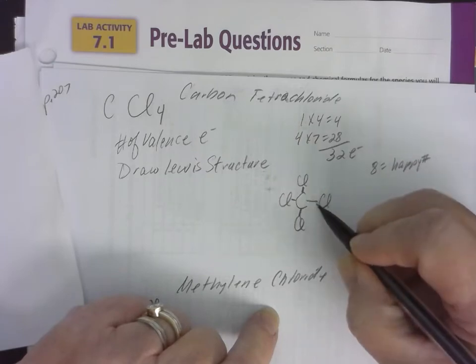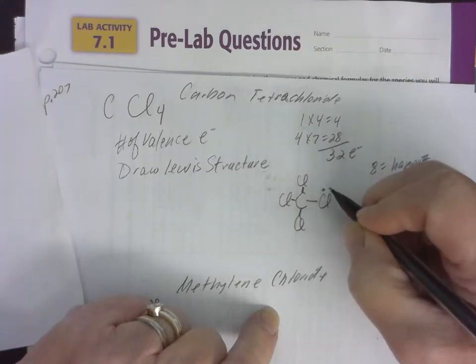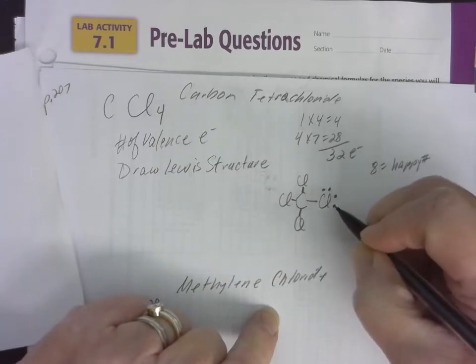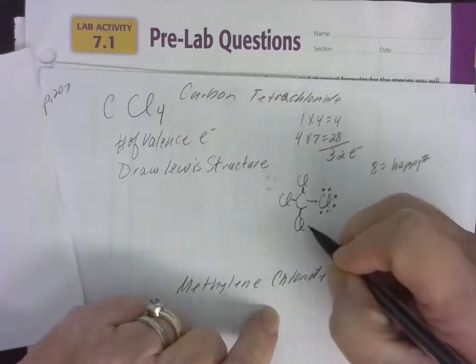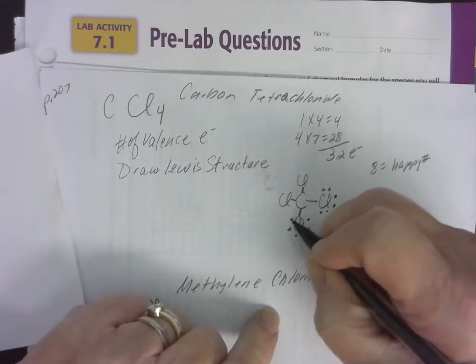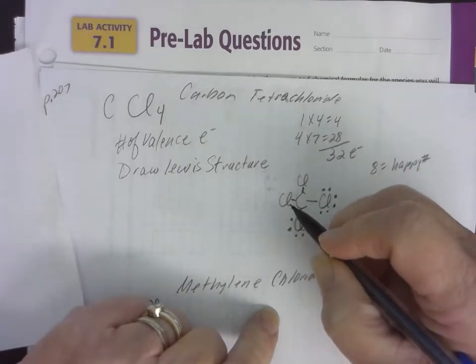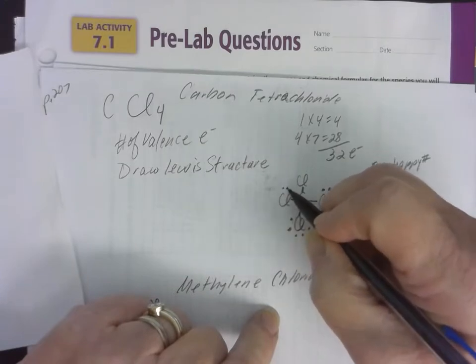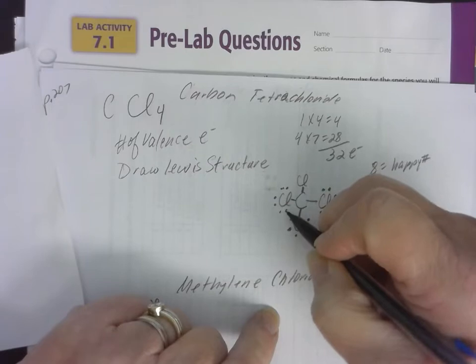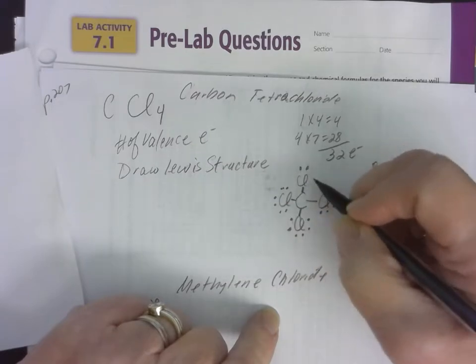Well, we already have 2 that it's sharing, but we're going to put 2 here that it's not sharing. So unshared pairs there, and here, and around this chlorine, because all the chlorines are equally electronegative, so it's not going to want to share. One chlorine is not going to want to share more than another chlorine. That's just not how it works in nature.